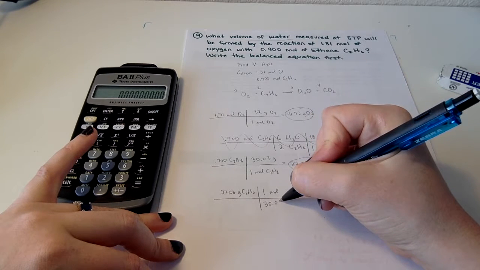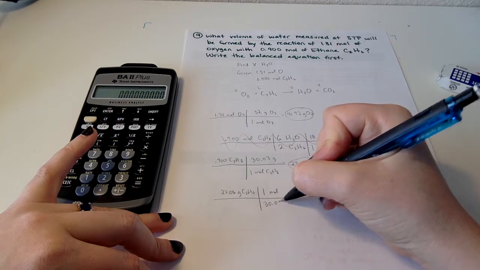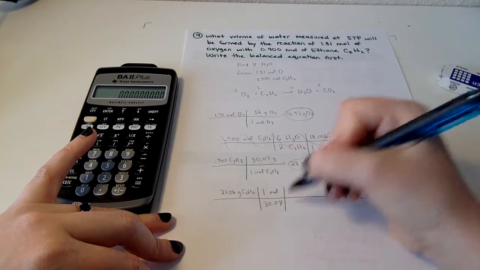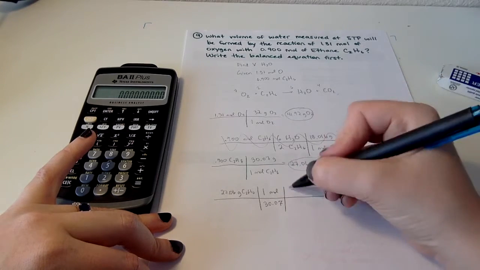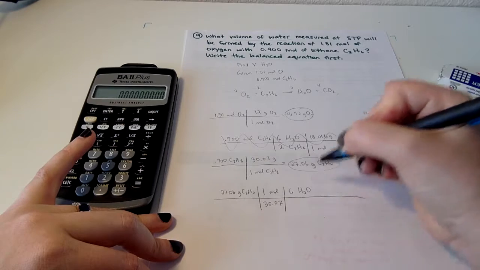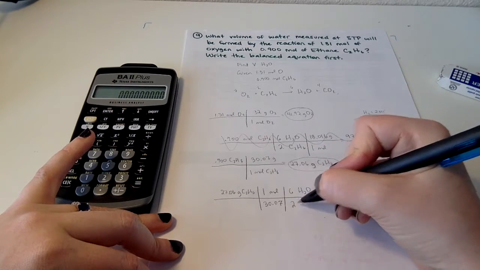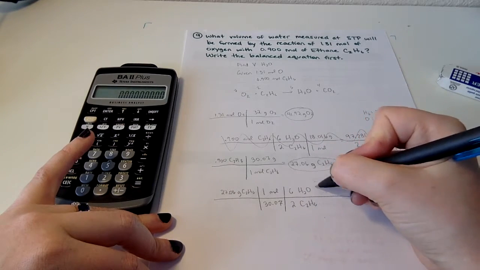So I guess I am kind of doubling my effort here, but too far into this now. I'm still going to go 6 H2O to 2 grams of C2H6.